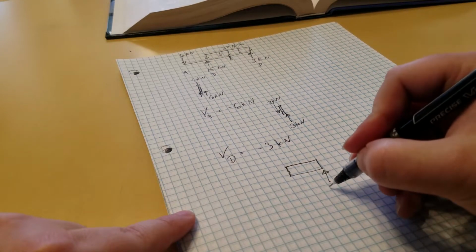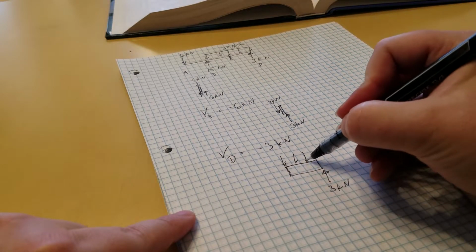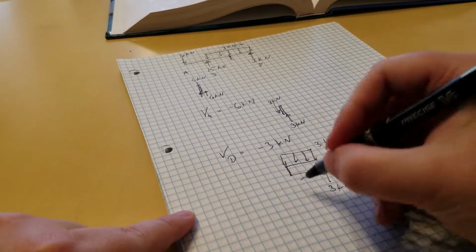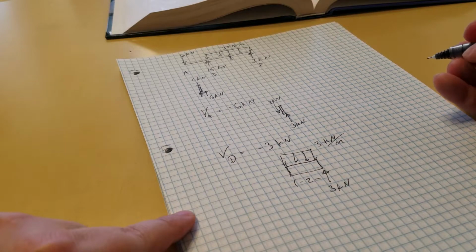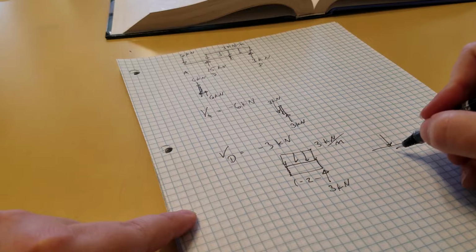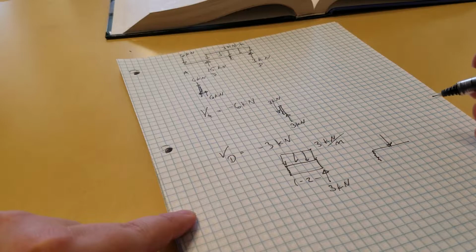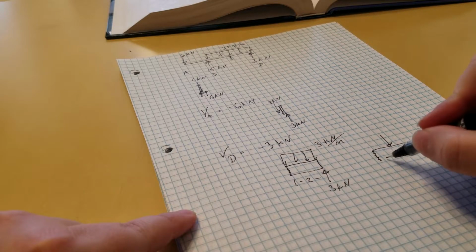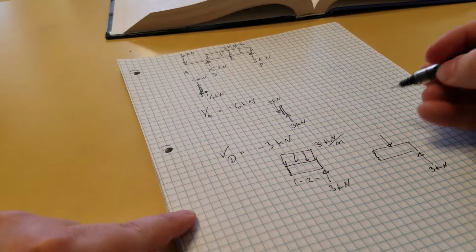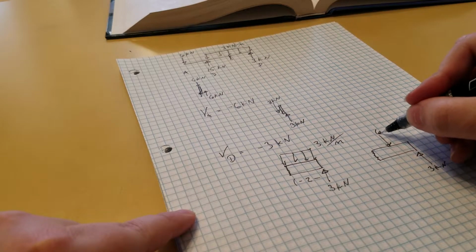So I've got a 3 kilonewton reaction. And then I had a loading like this that was 3 kilonewtons per meter. And this is 2 meters. So again, I'm just going to simplify that down into a point load to find this reaction at this cut. 3 kilonewtons, so that's 3 times 2, which is 6 kilonewtons.